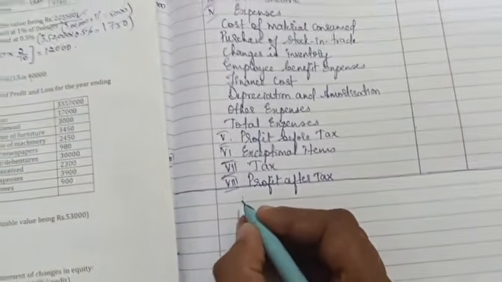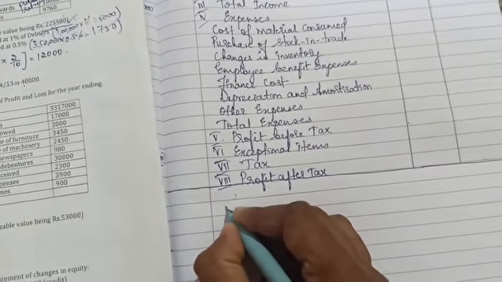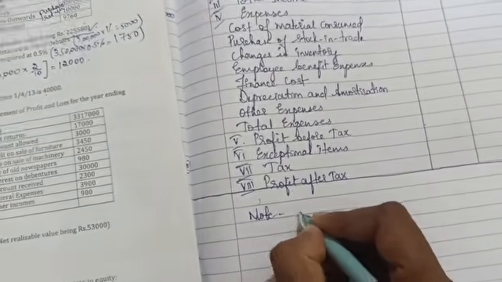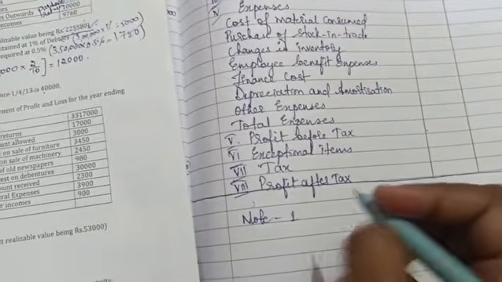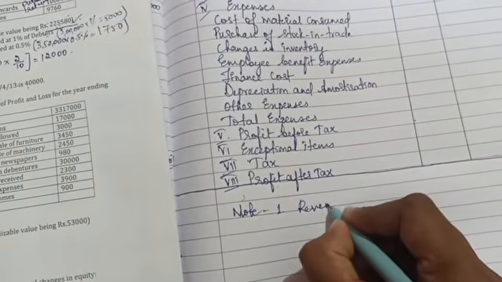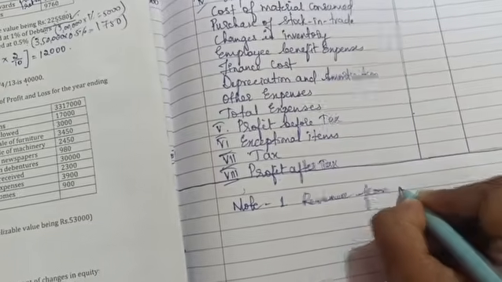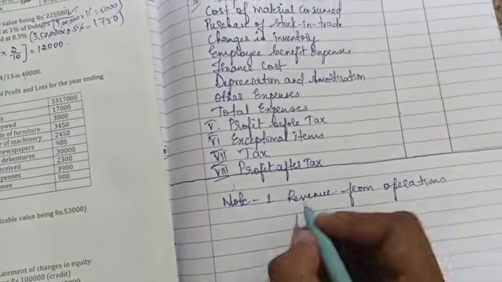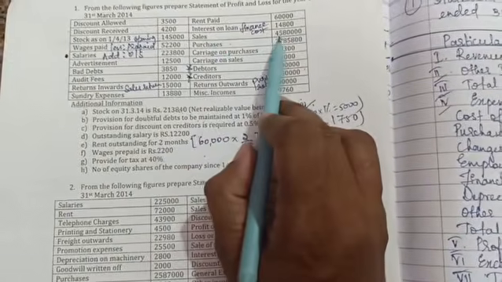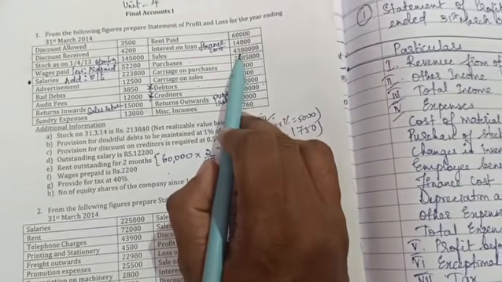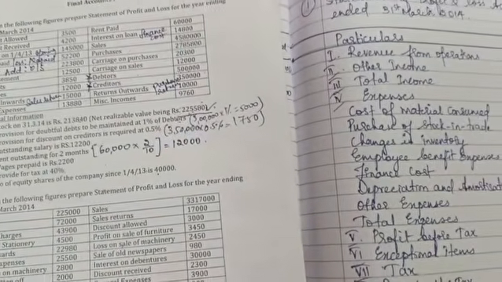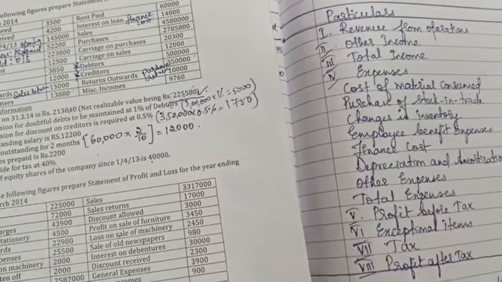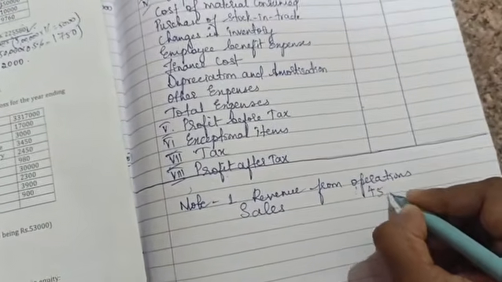So let's quickly make a note, because we have more than one item. If we have more than one item, we should make a note for that. Okay, first one is revenue from operations. That is our sales. Given in the question, sales are 45 lakhs 80,000.